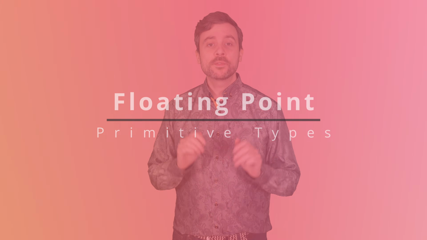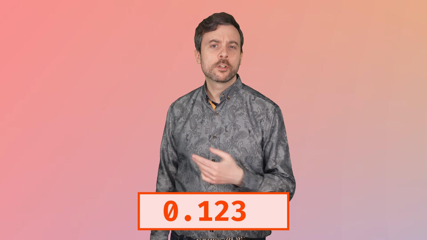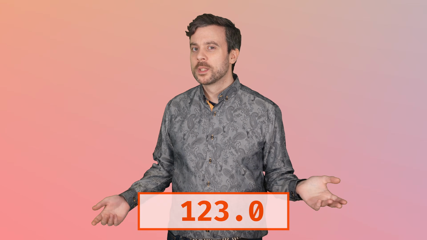We've covered 12 different ways of storing whole numbers in Rust, but there are only 2 ways of storing numbers with decimal points, F32 and F64. Floating point numbers are things like 0.123 or 1.23 or 123 point nothing. They're called floating point because the decimal can move around. Your immediate thought here might be that you should use F32 on 32-bit systems and F64 on 64-bit systems, but actually, this isn't the way to think about these numbers.